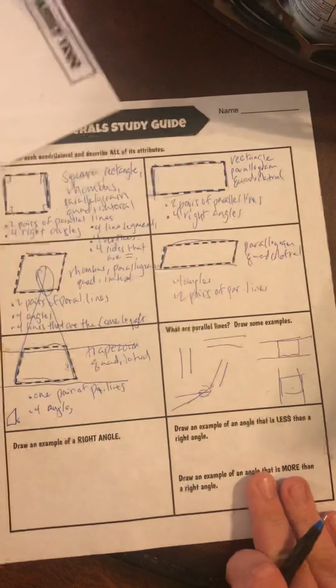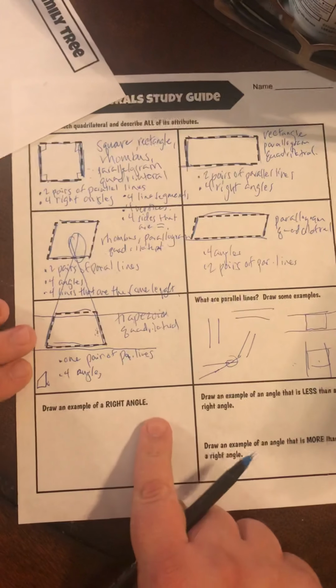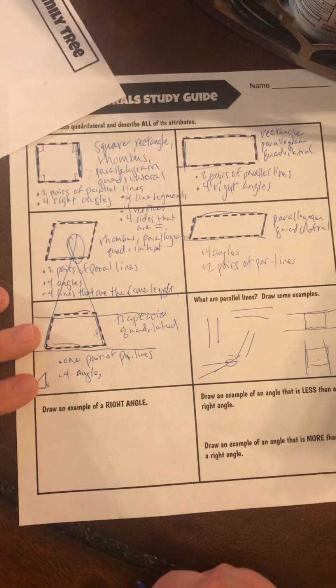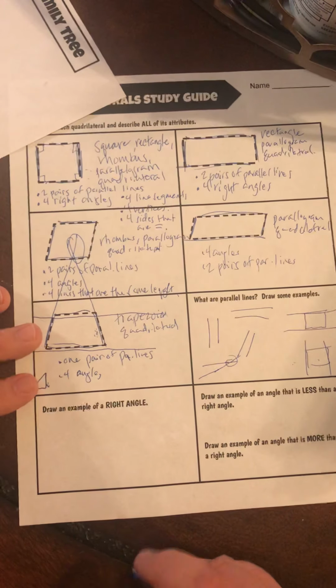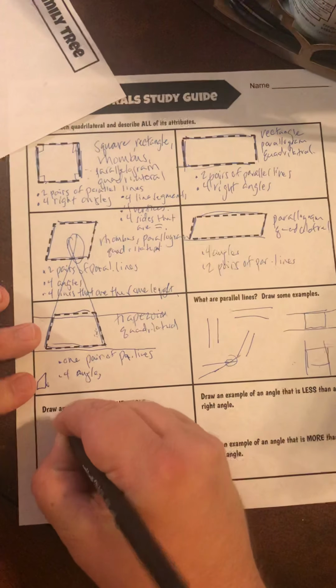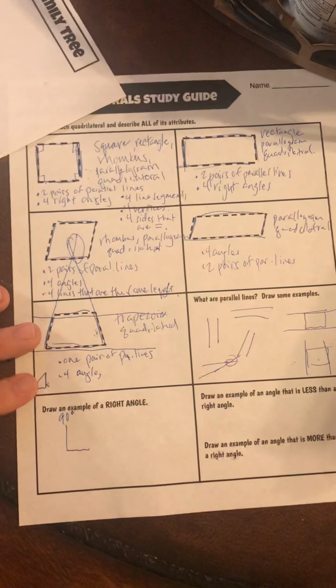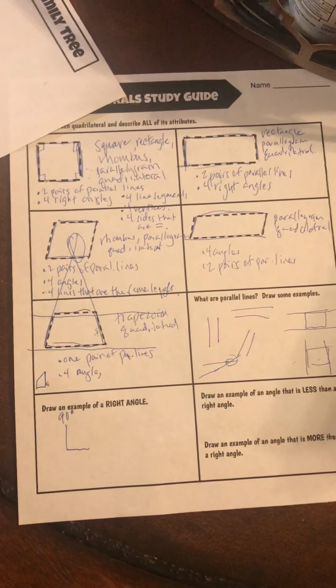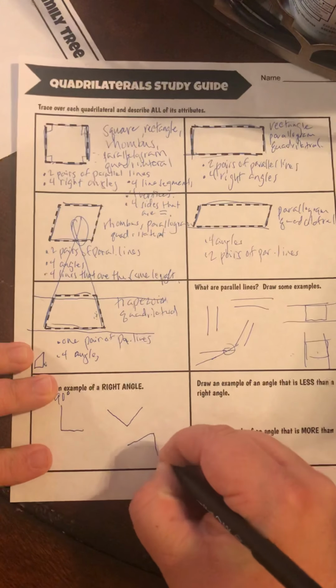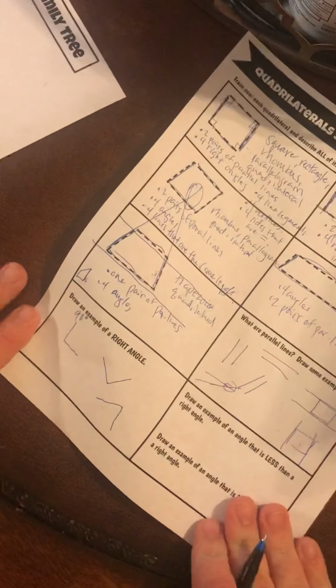Okay? All right. Draw an example of a right angle. Well, I told you yesterday and the day before, a right angle is actually like the corner of a sheet of paper. So a right angle is straight up at what we call 90 degrees. And this is not degrees temperature. This is just degrees. All right. So a right angle could be this, just turned. Okay? A right angle could be this, just turned.